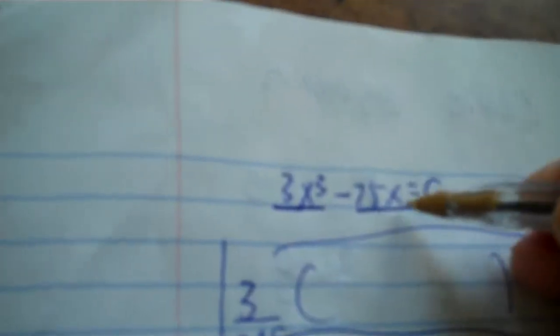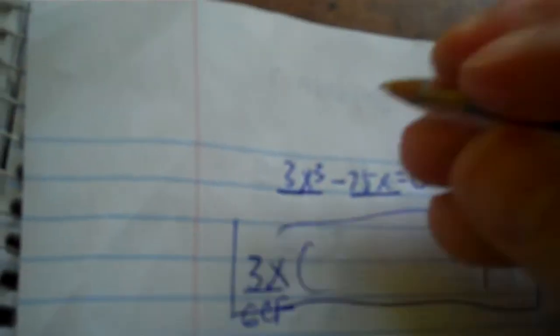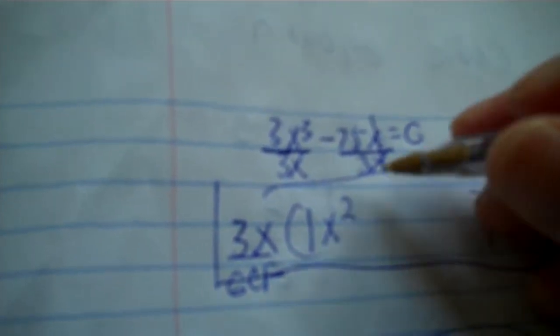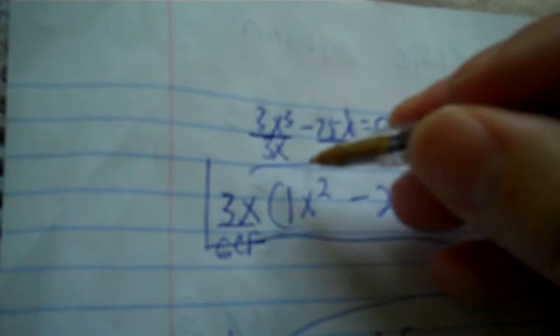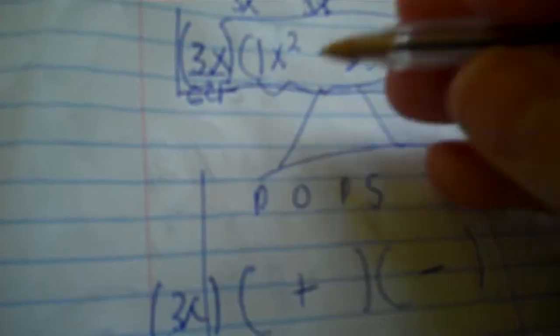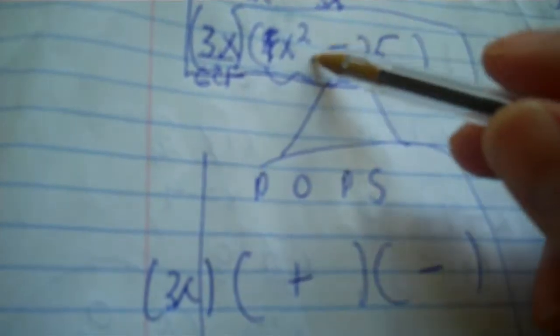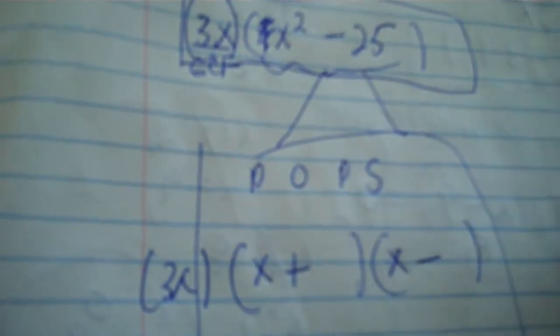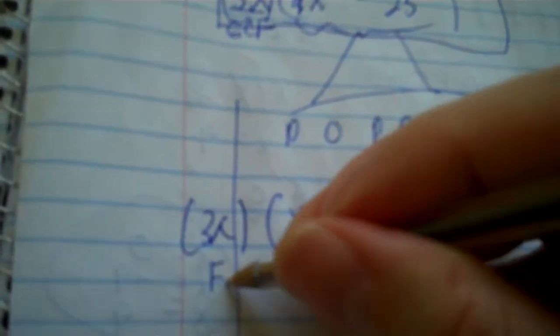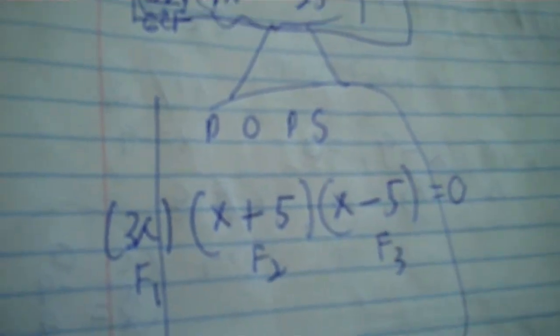So 3, and the last term has x. So whatever x is on this last line, that's the one I factor out. So I divide by 3x, those cancel. That's 1, and that would be x to the second minus 25. Now, parenthesize that, and that 3x just comes down here, okay? Now this one here, I can get rid of the 1 in front of the x. X to the second I can rewrite as x times x, and 25 we can rewrite as 5 times 5. And now I have my 3 factors, f1, f2, f3.